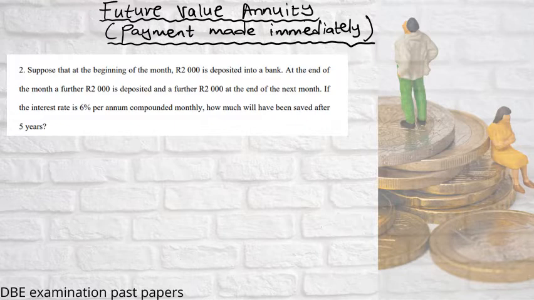Payment is made immediately. Most of the learners have just been told to memorize that on n you add 1, right? On your number of payments you add 1. But you have to understand why we add 1. We said the normal state for future value annuity is that payment must be made at the end of every month, right? So let me make a timeline. Maybe a person is supposed to pay for 1 year.